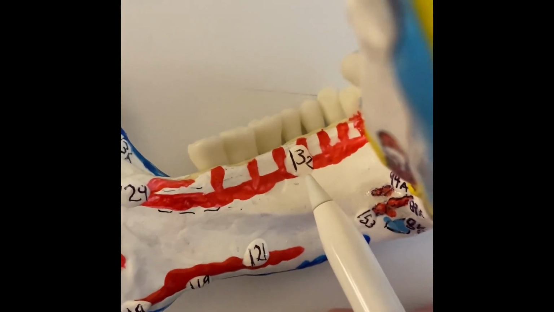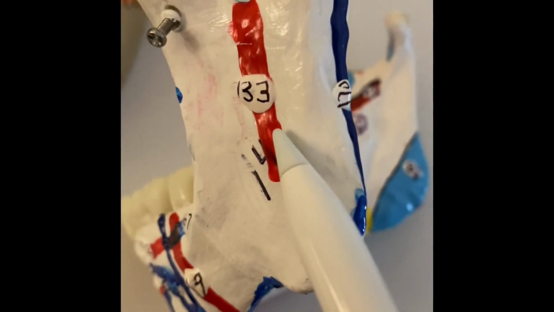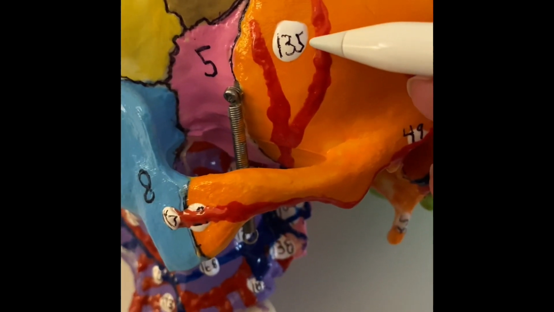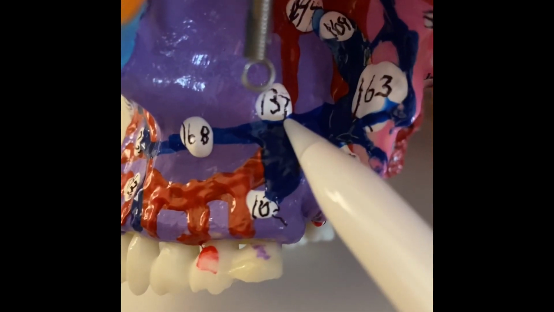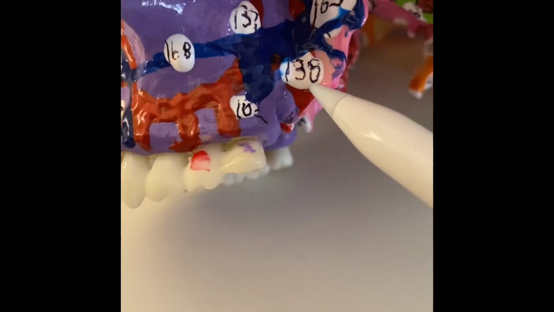132 is the incisive artery. 133 is the masseteric artery. 134 is the pterygoid artery. 135 is the deep temporal artery. 136 is the buccal artery. 137 is the PSA artery. 138 is the descending palatine artery.